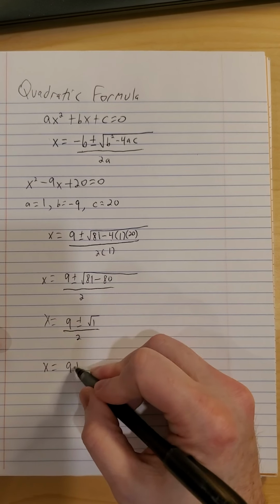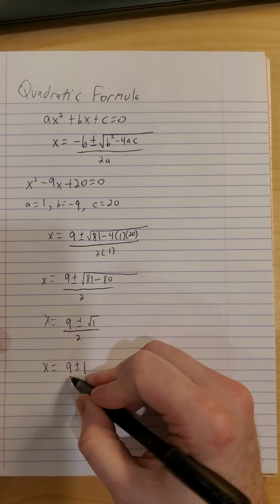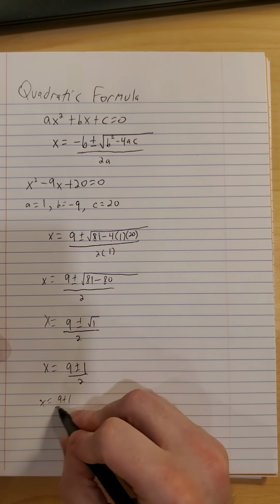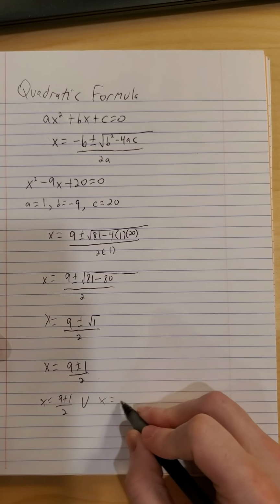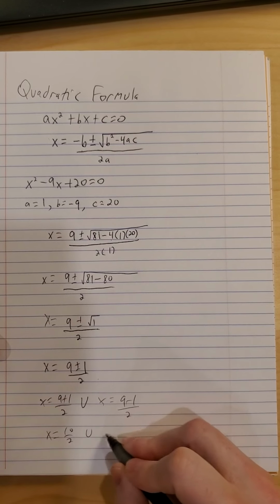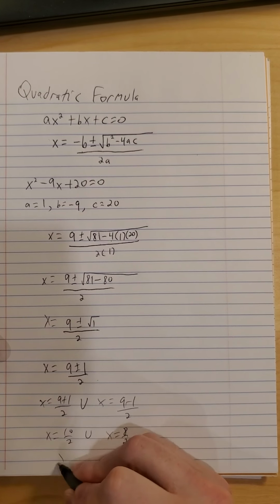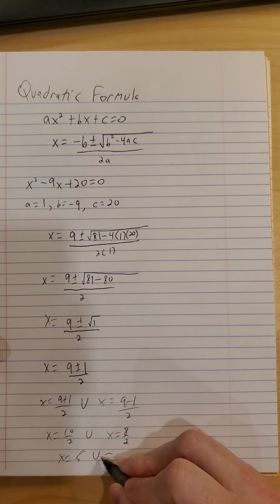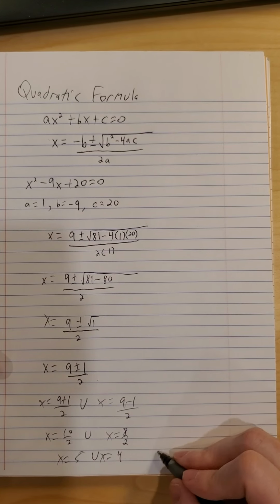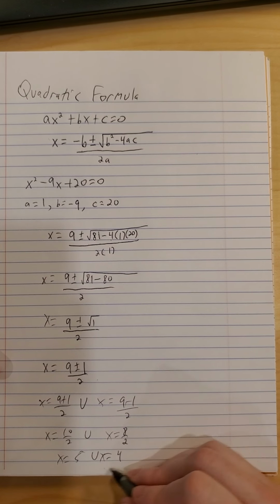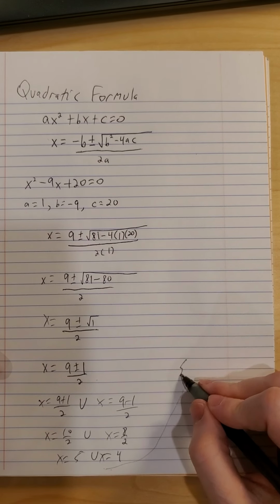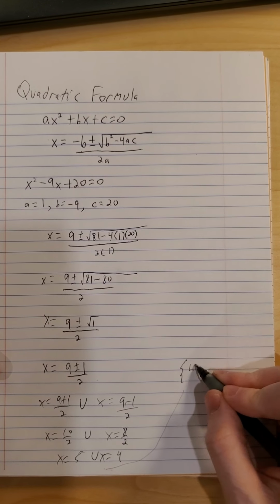So x is 9 plus or minus the square root of 1, which is 1, all over 2, and then we can break that up. So x is 9 plus 1 all over 2, union that with x is 9 minus 1 all over 2. So x is 10 halves, or x is 8 halves. So x is 5, or x is 4. Both of those are in the set of real numbers, so both of those should be going down here. I ran out of room there. Both of those will go in our solution set.